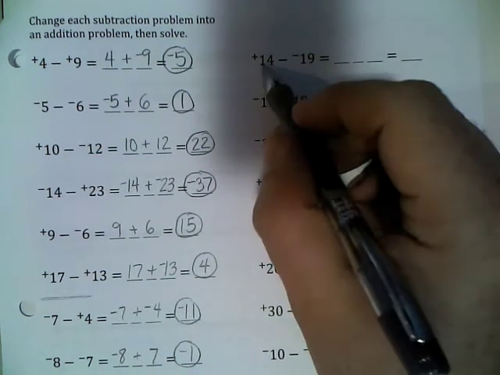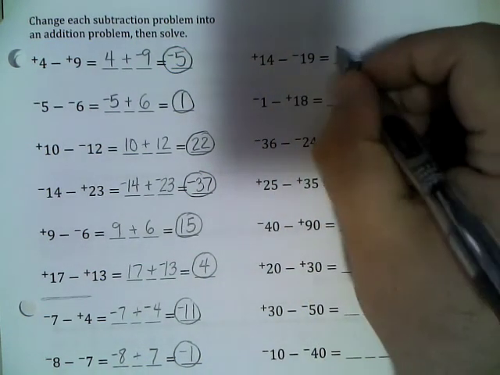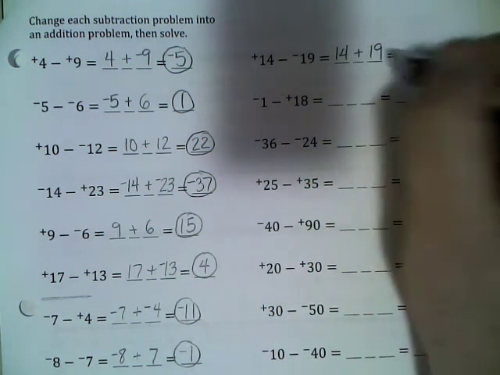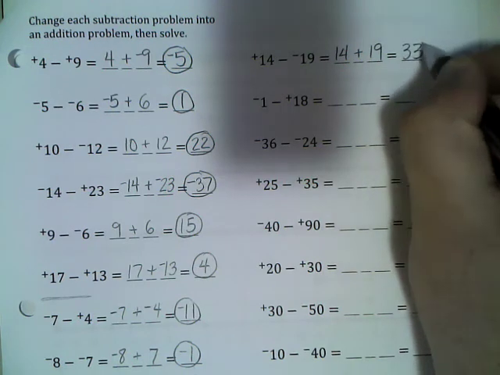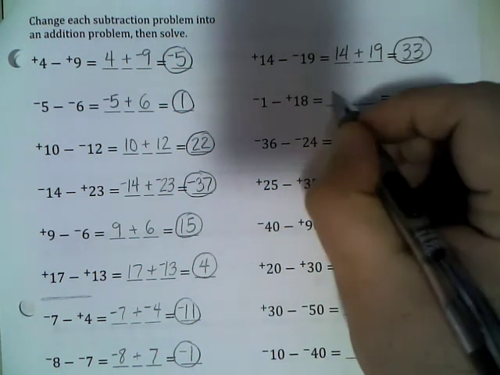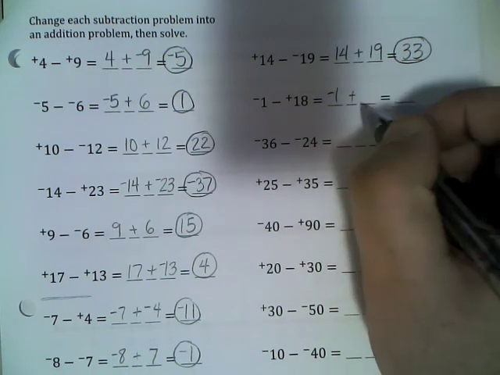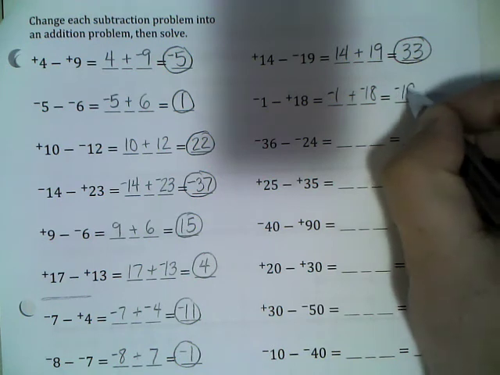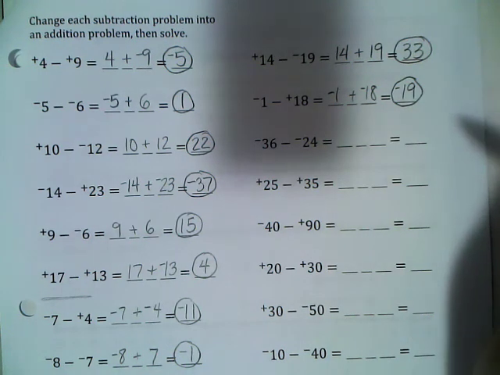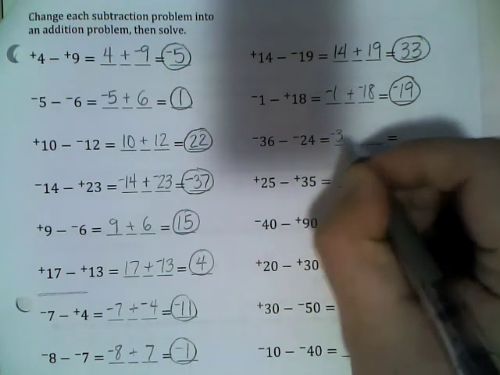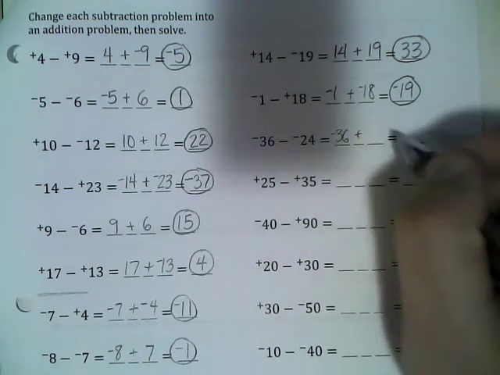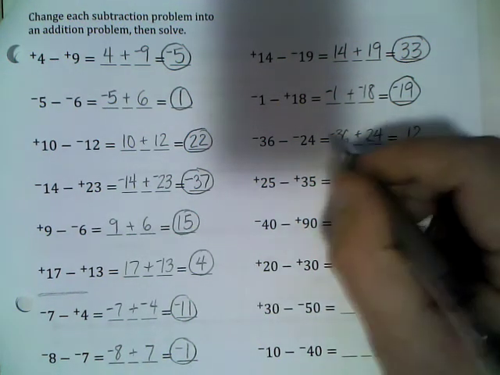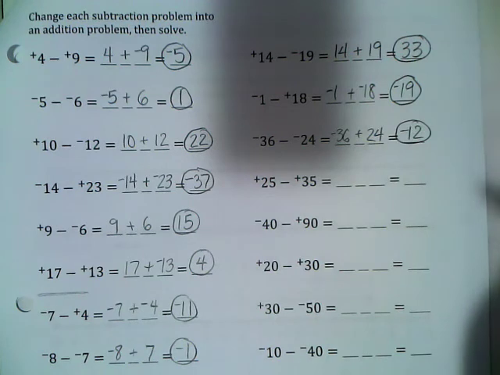So 14 minus negative 19 will still be a 14, but then it'll be plus the opposite, so plus a positive 19. 14 plus 19 is pretty easy. It's just positive 33. A negative 1 then plus the opposite will be a negative 18. These are working together, so in the negative direction, so negative 19. A negative 36 plus the opposite, well, that'll be a positive 24. They're working against each other, so we'll subtract and get 12. Big guy's negative, negative 12.